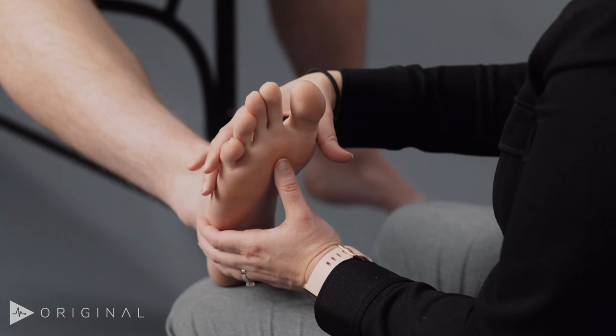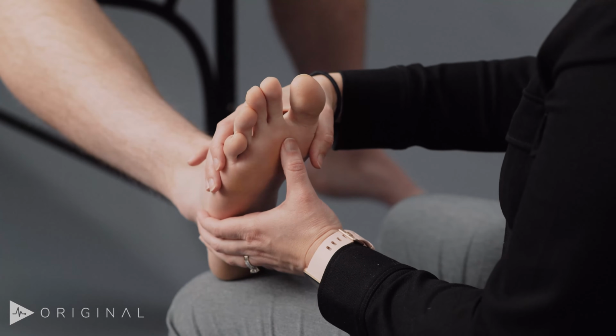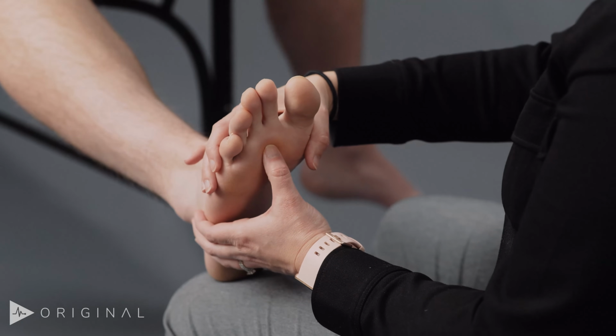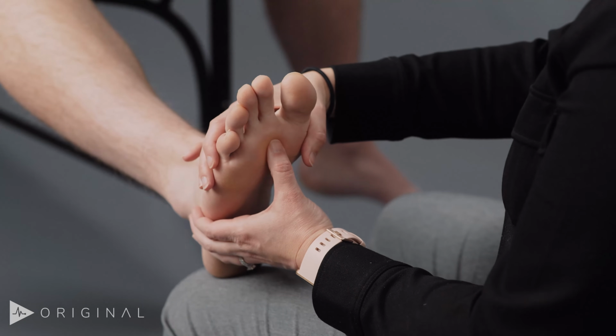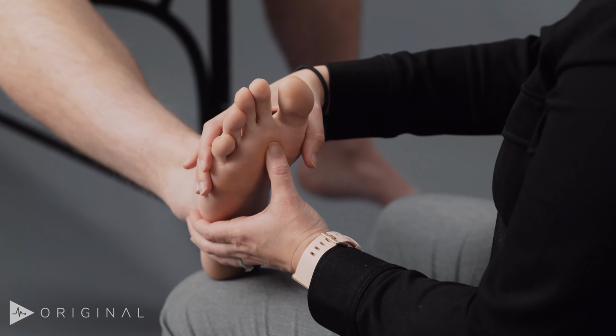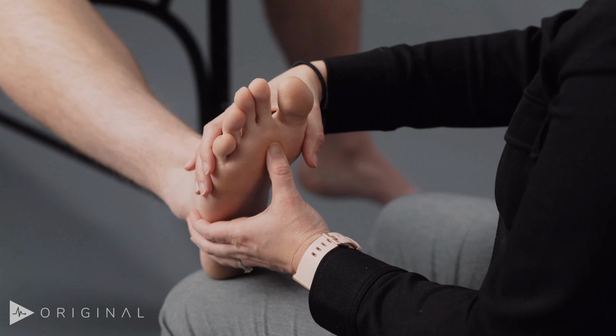So our last special test is looking for a Morton's neuroma. As we talked about previously, if the patient had tenderness to palpation in that intermetatarsal space when you were palpating the MTP and intermetatarsal space, you might be suspicious for that Morton's neuroma.